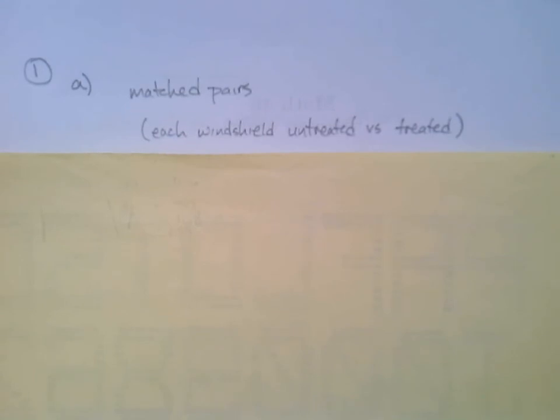Okay. The windshield, it's the same 10 windshields. So they treated them, but it's the same windshield. So maybe they use a different type of glass in the different windshields. That wouldn't matter because the only difference between the first test and the second is that it was treated. All the other variables are the same. They were the same subjects. Okay, but it's the same 10 windshields.